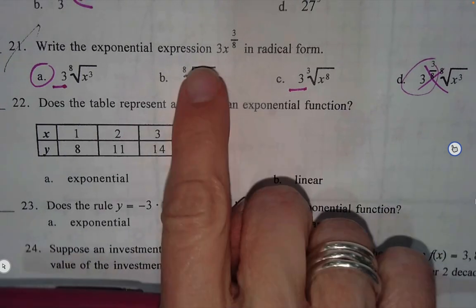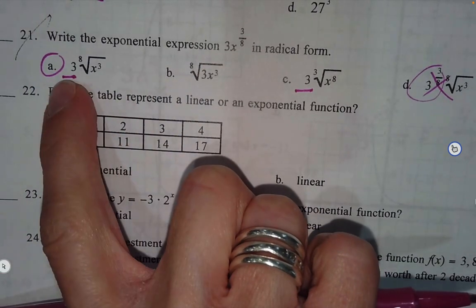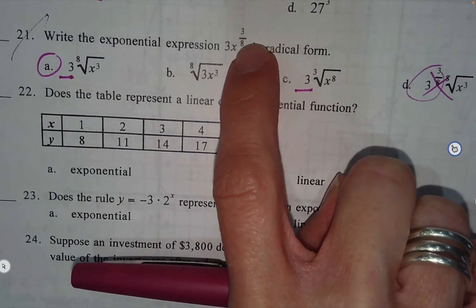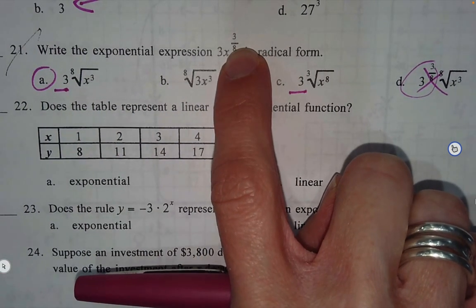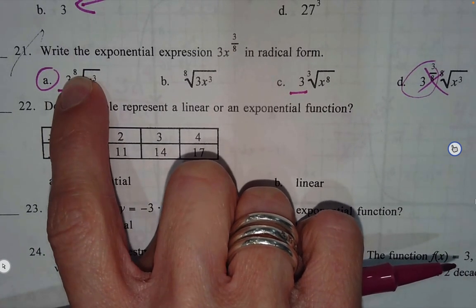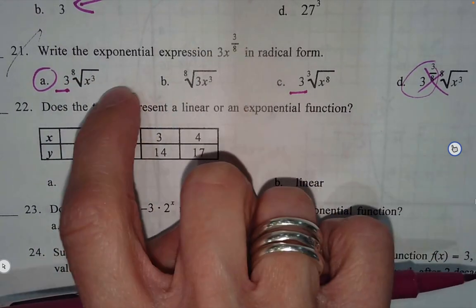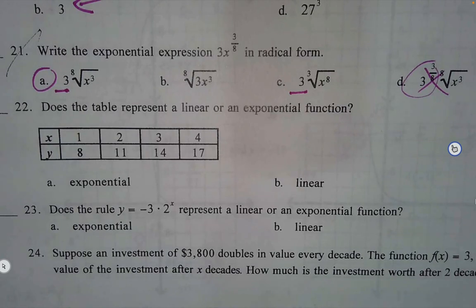So all you have to remember is the 3's out front, so my 3 should be out front. My root is your bottom number, 8, so I'm looking for the 8th root, and then just write what's left over, x to the 3rd, okay?